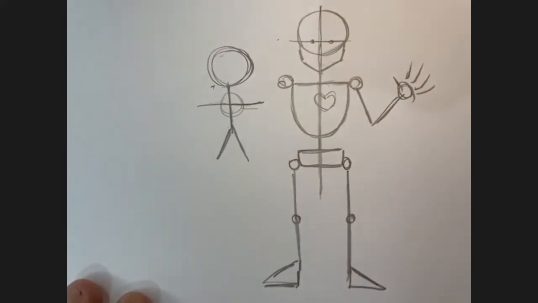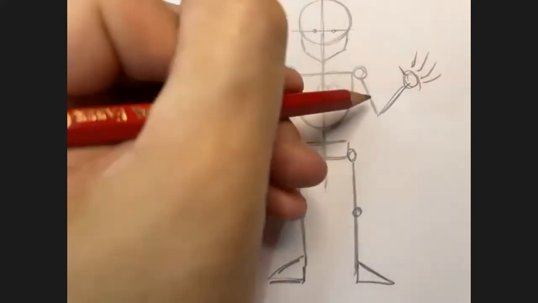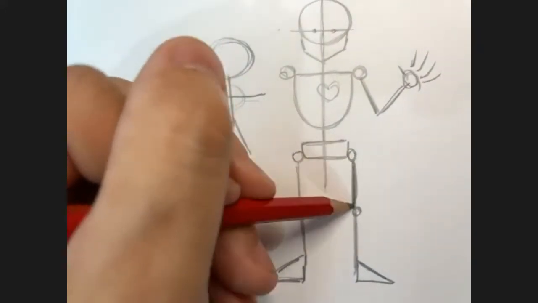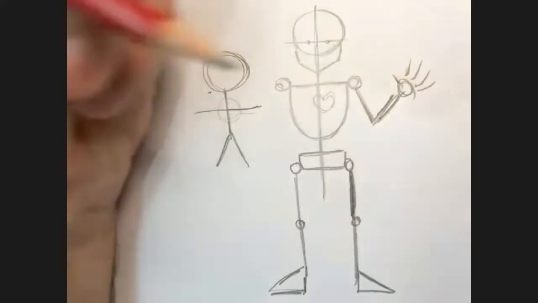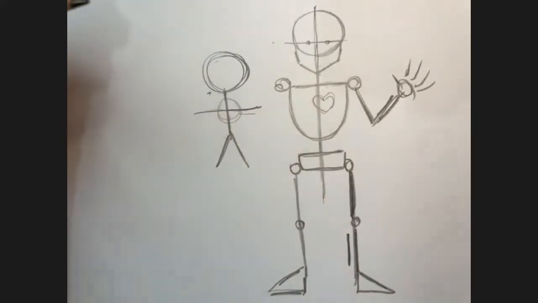It's almost like a skeleton. Now, if you do look at a skeleton, you'll see that there's 1 bone in the upper arm, 1 bone in the upper leg or the thigh. There's 2 bones in the forearm, and there's 2 bones in the shin.